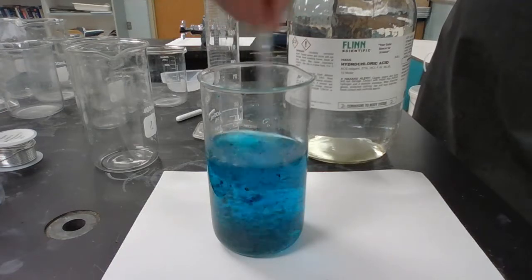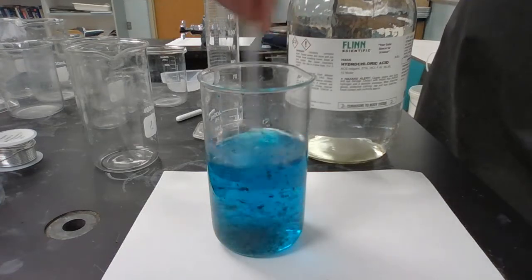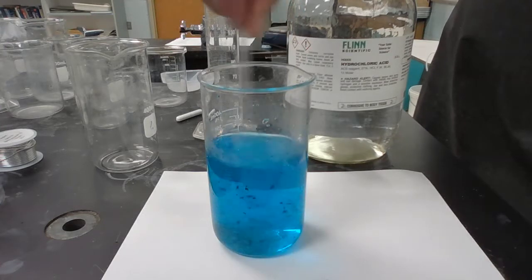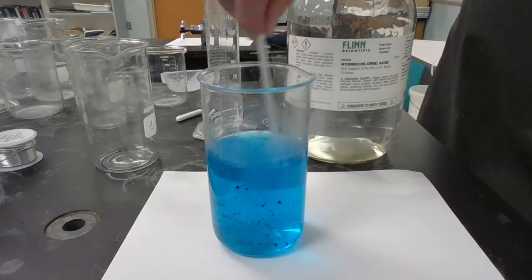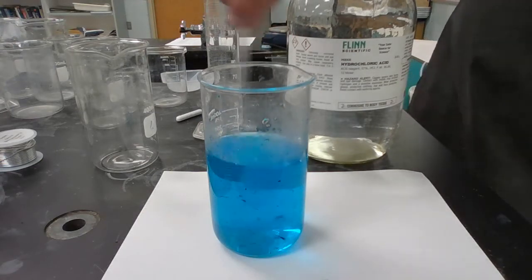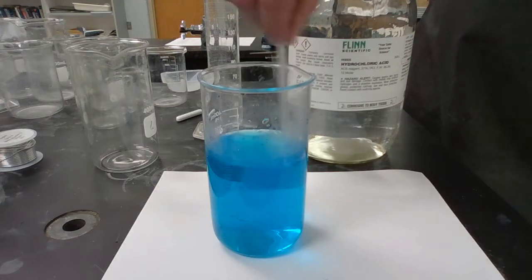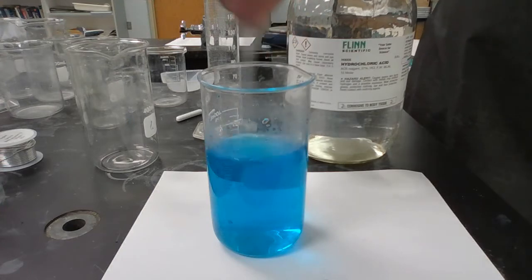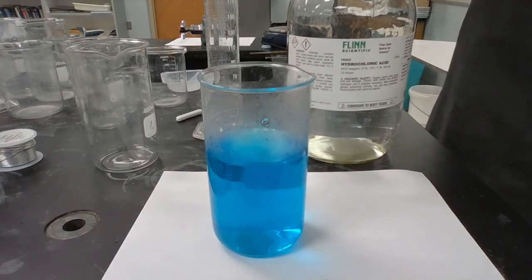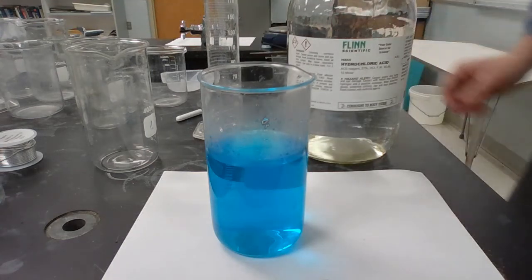Okay, so the acid's making it turn back to a nice clear blue color. All right, got it.